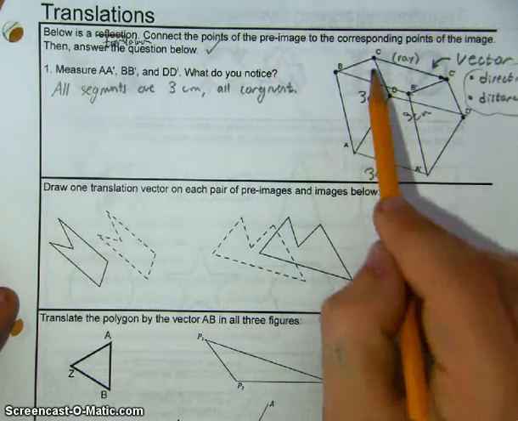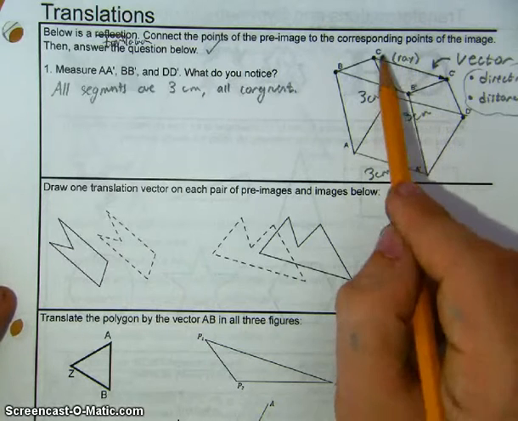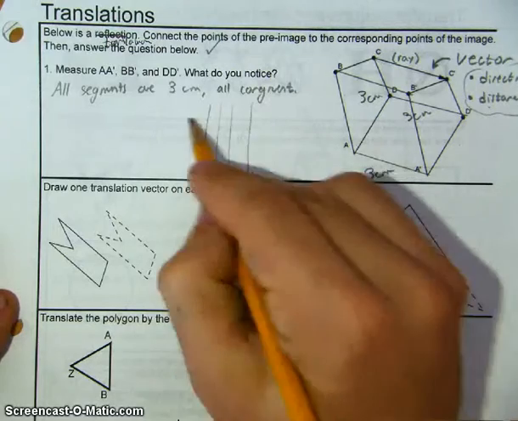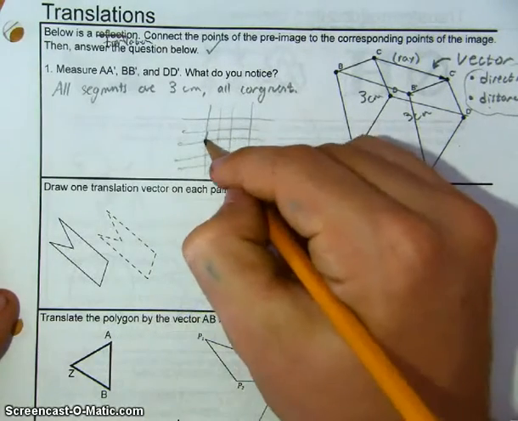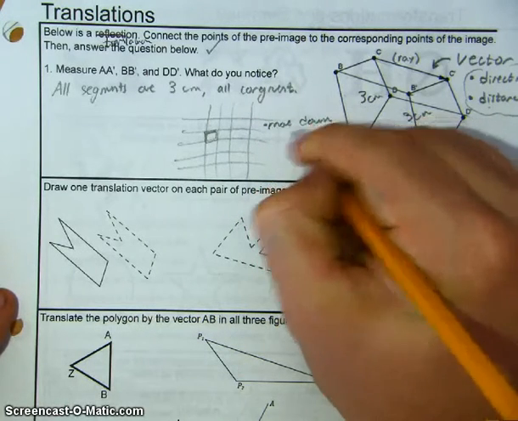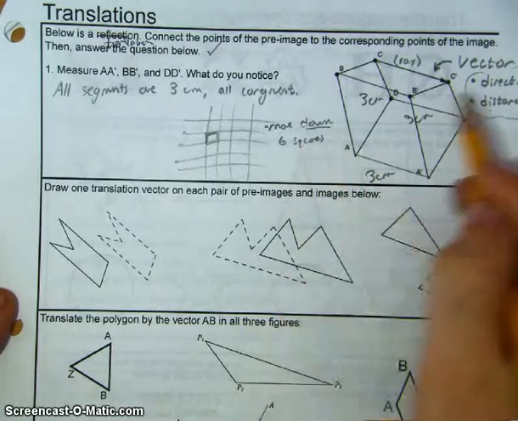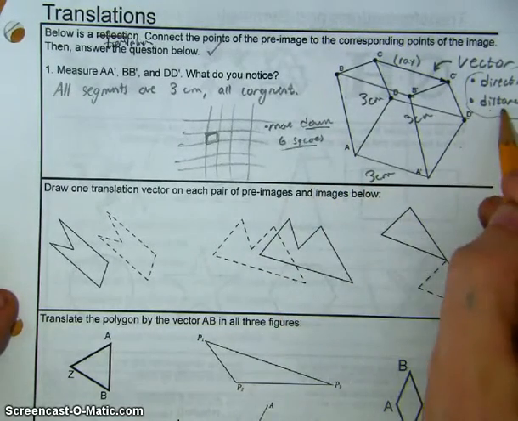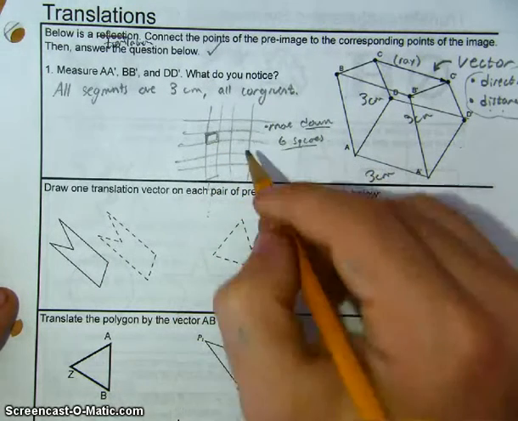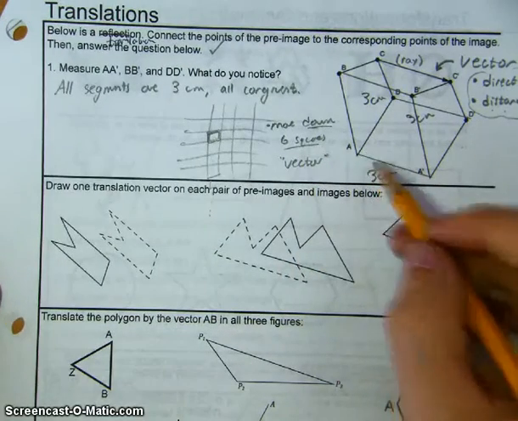And that's basically what a translation is. We're just taking a shape and moving every point on that shape, on that polygon or whatever have you, with a certain direction and a certain distance. You may have seen vectors before on maybe a grid. If I had maybe a square over here, and I wanted you to move down 6 squares, that's actually a vector. It's telling me down, that's my direction, and 6 squares, that's my distance. So if I had to move down 6 squares, 1, 2, 3, and then 4, 5, 6, and you keep going. That is a vector, again, because it has direction and distance.